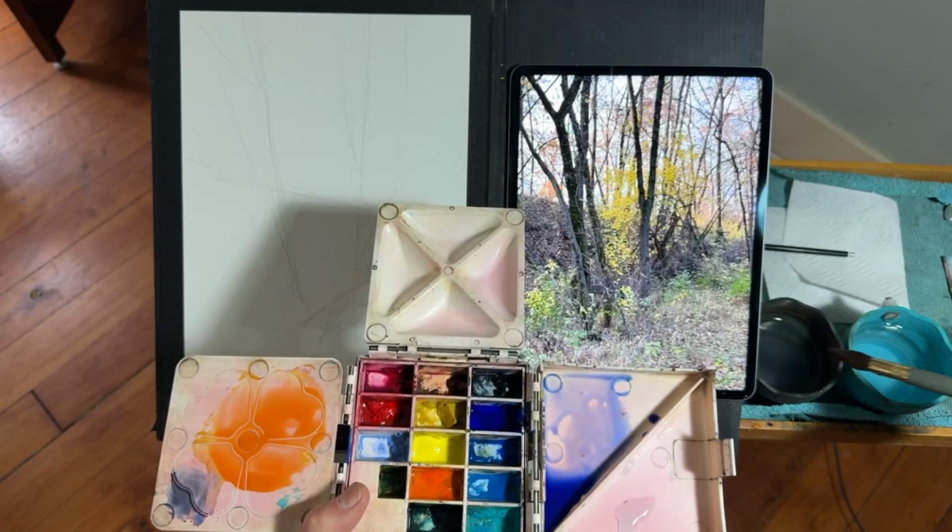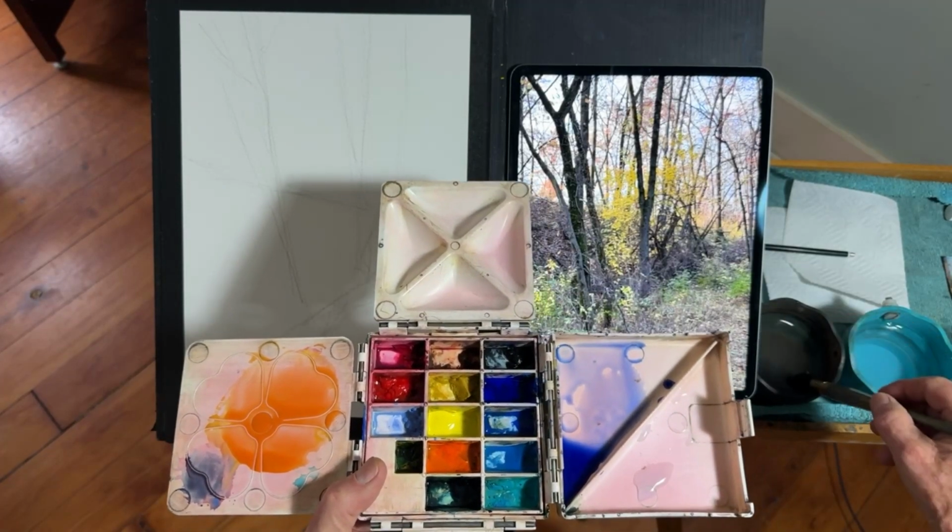And I'm going to try to execute that section wet into wet.